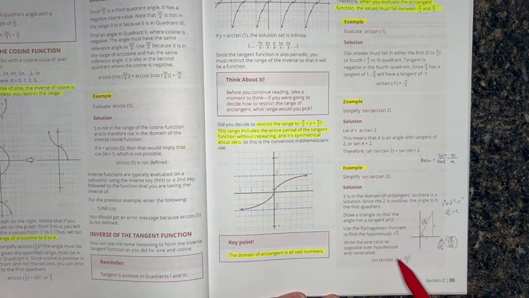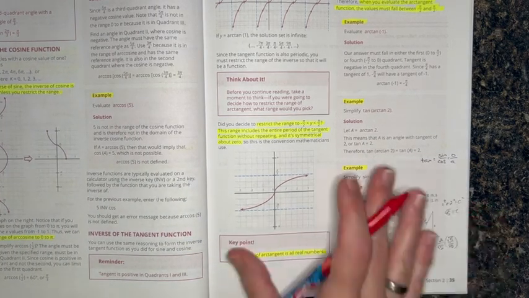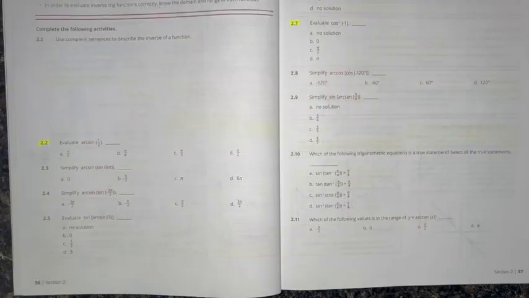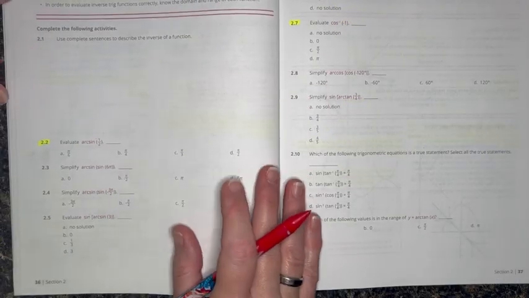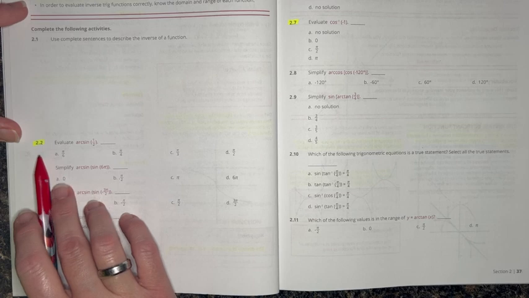We actually have to do the work, is 2 times the square root of 5 over 5. Done. Okay, let's turn the page. All right, on page 36, taking a look at some of these problems together, starting with number 2.